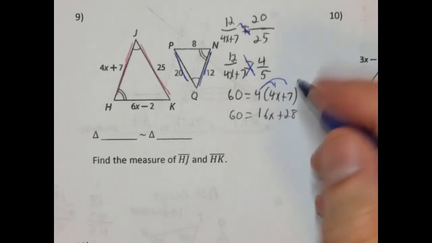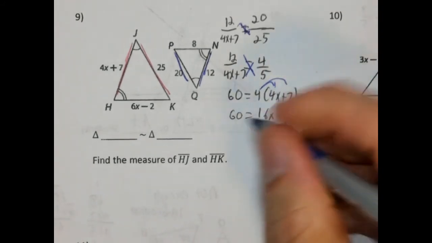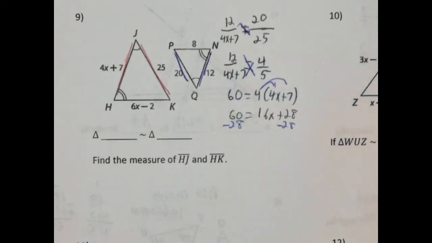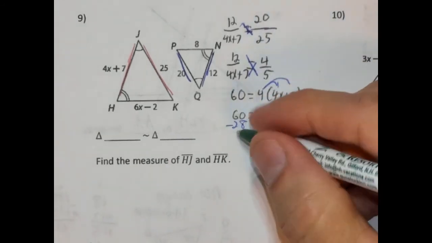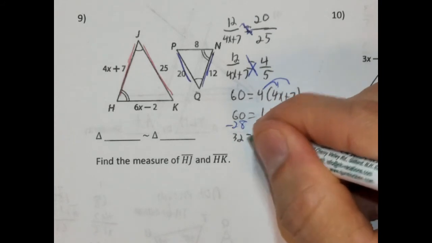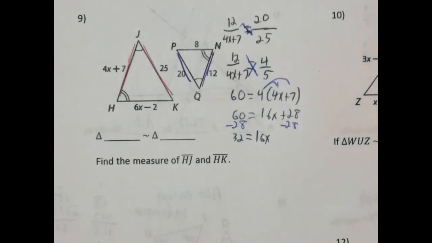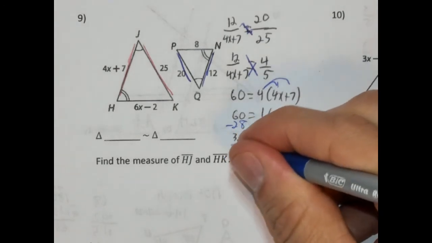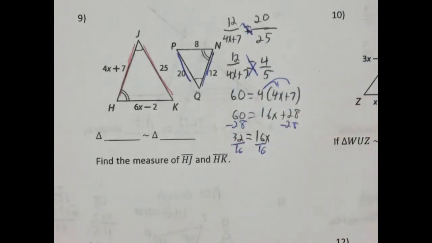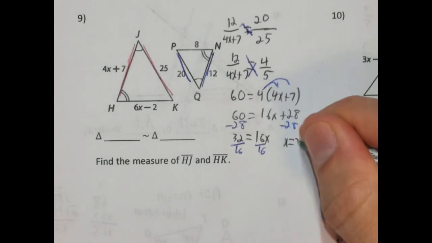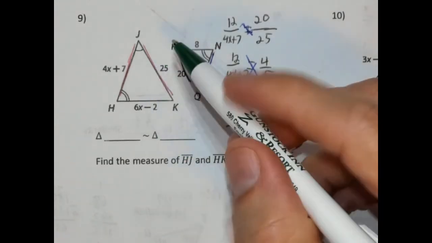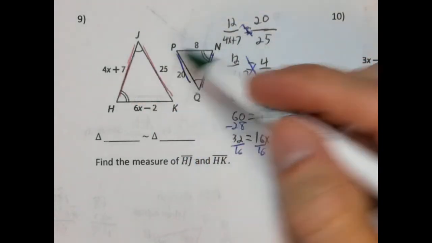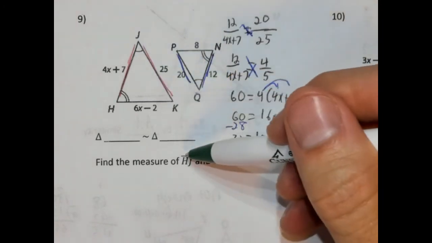So now this is the two-step equation. So we're going to subtract 28, right? And that's going to give us, what, 32? Yep. And divide by our coefficient, which is 16. Running out of room here. X is going to equal 2. So because x is equal to 2, we can now plug it in and find our two missing values here.